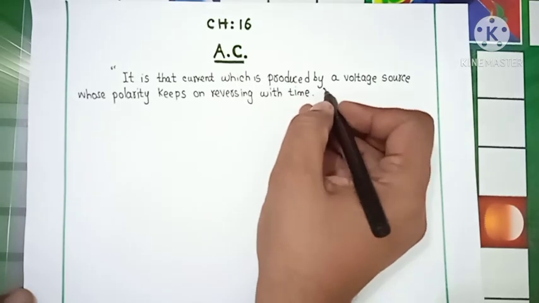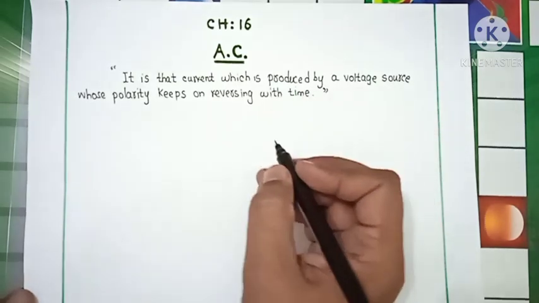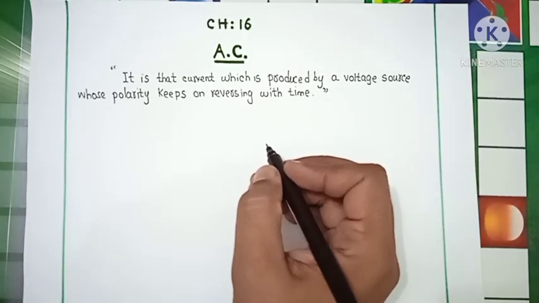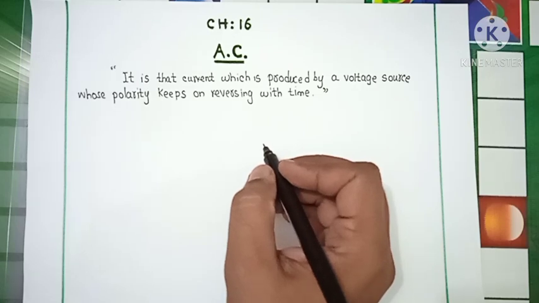This is known as alternating current. Alternating means changing current.